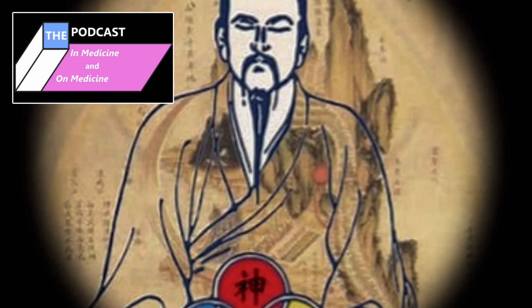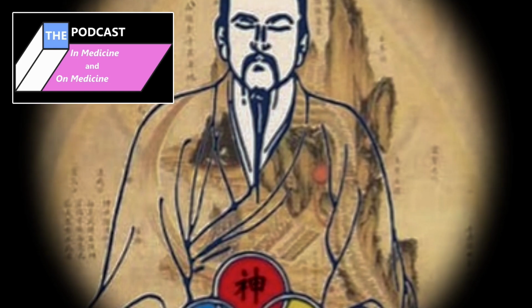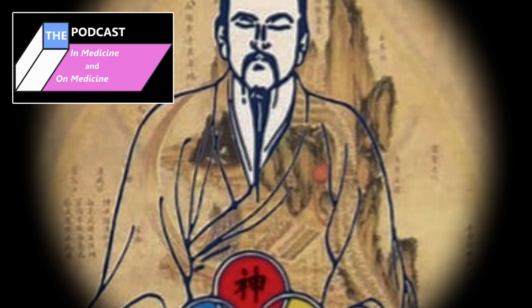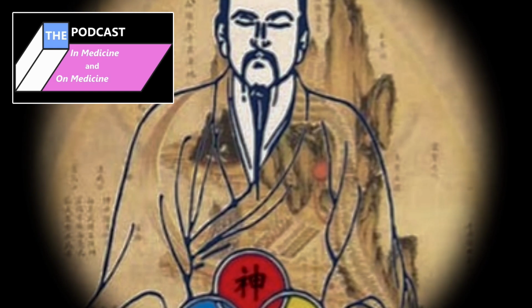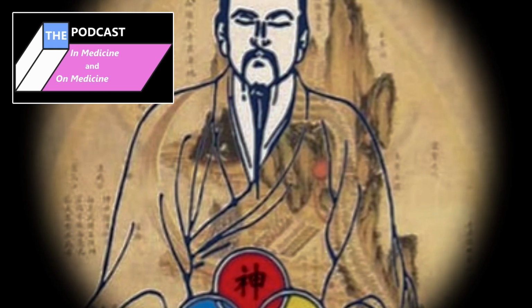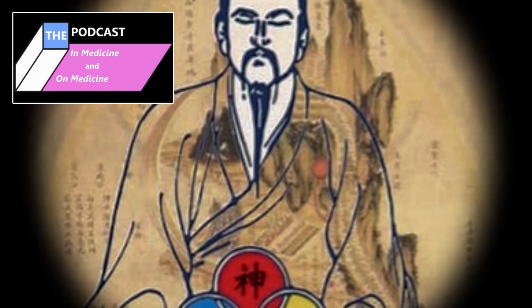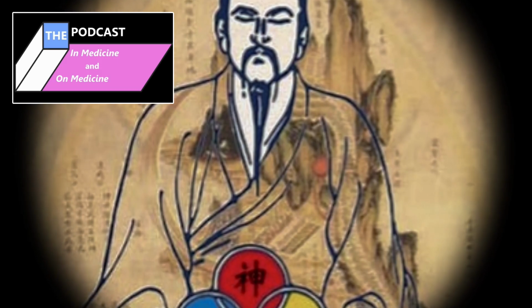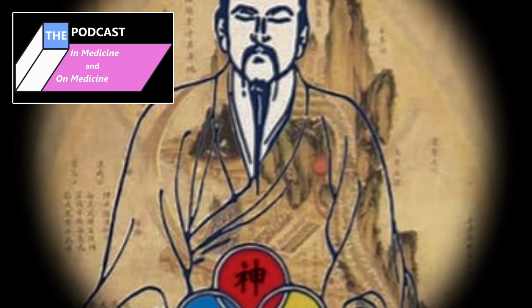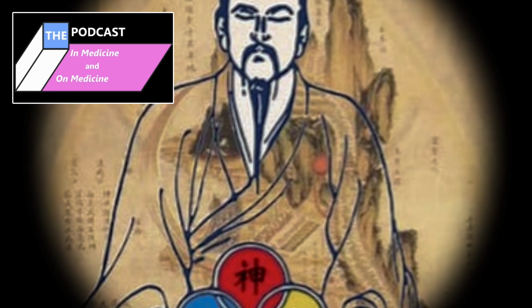So different types of emotions resonate with different organs in the body. For example, the Hun, which resides in the liver, resonates with feelings of anger, okay? But the liver doesn't feel anger. Only the Shen in the heart feels the emotions.